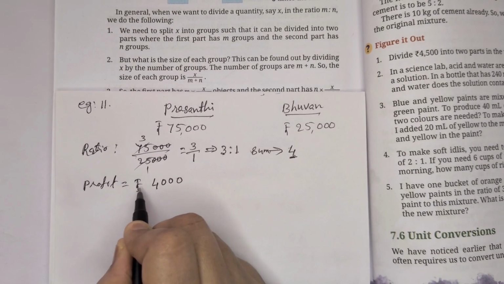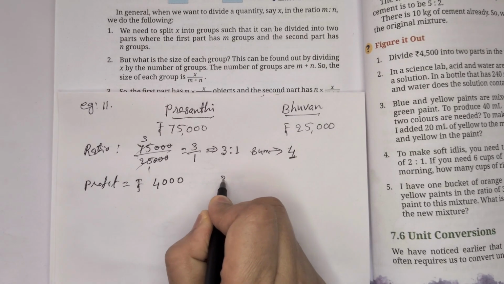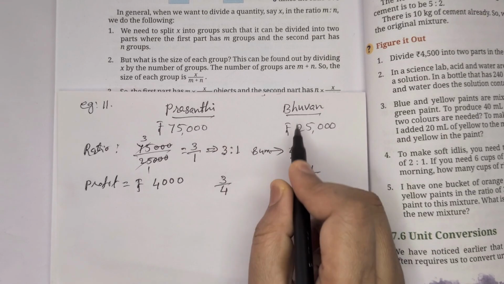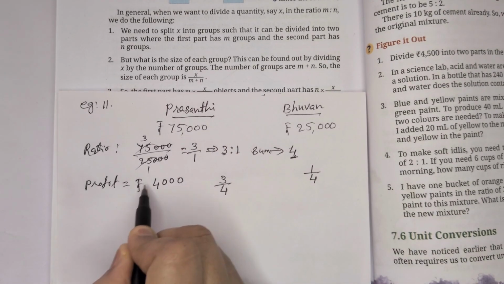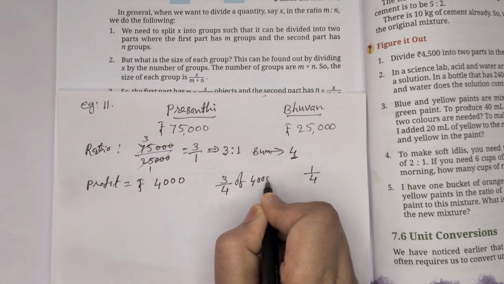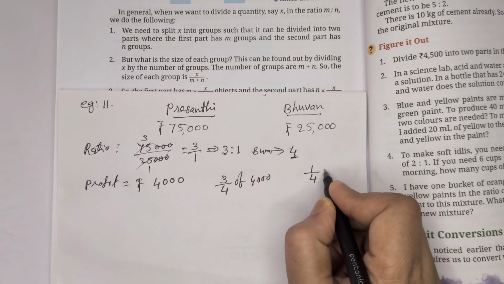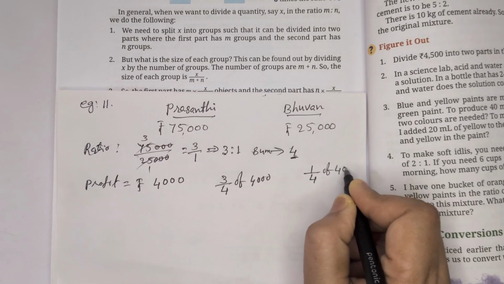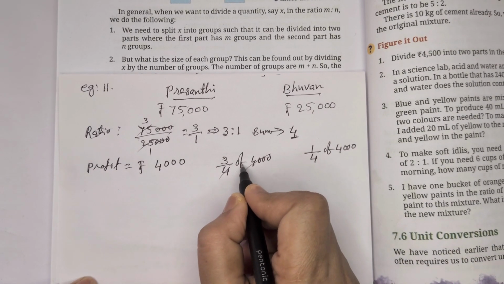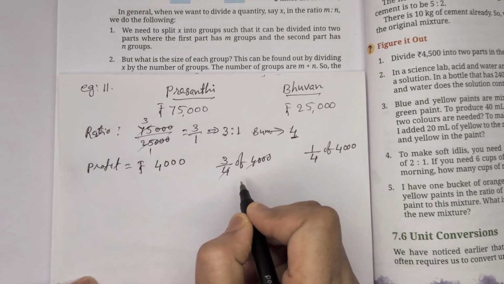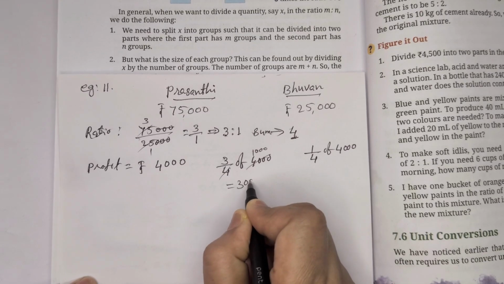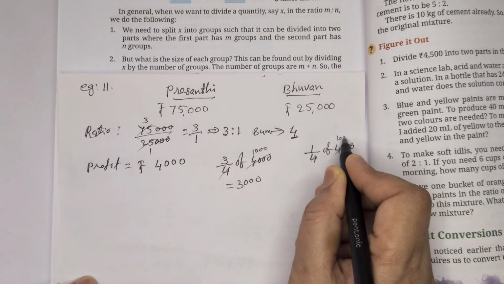So the same way profit also they are sharing, which means 3 by 4 Prashanthi invested, 1 out of 4 portions Bhuvan invested. So when it comes to profit, 3 by 4th of 4,000. Here Bhuvan will get 1/4 of that profit amount 4,000. So when we are dividing that, we can see "of" means into, 3 by 4 into 4,000. Here it is coming 1,000 and we will get here 3,000 and here just 1,000.